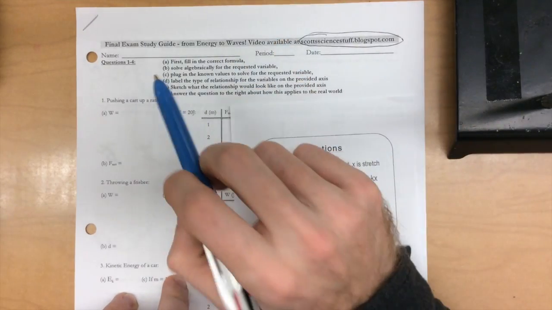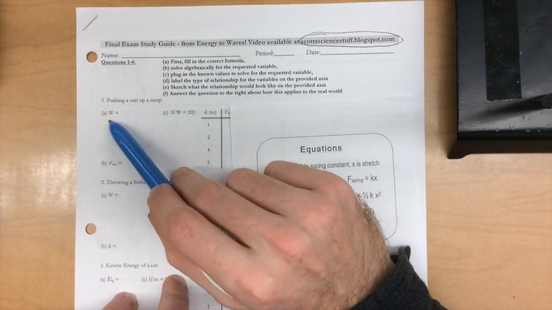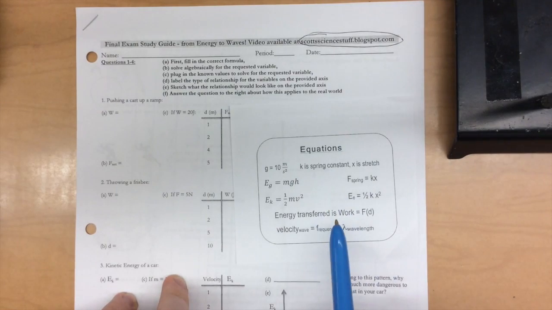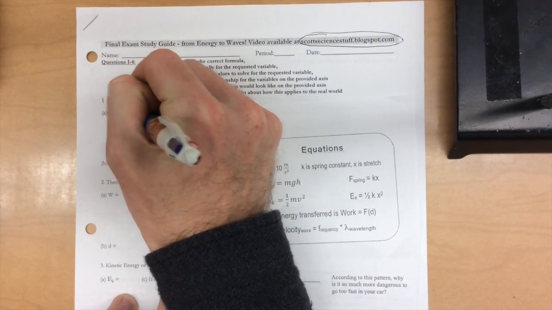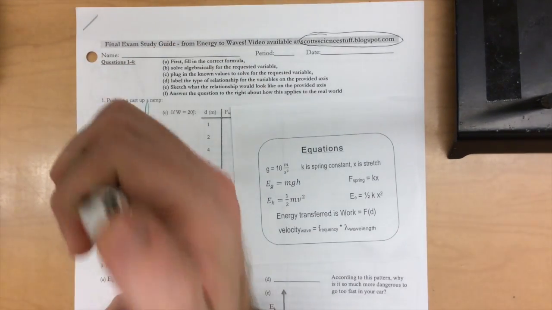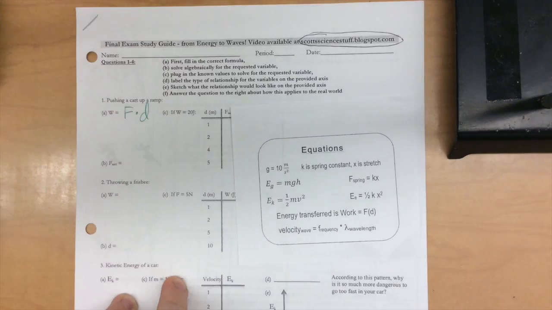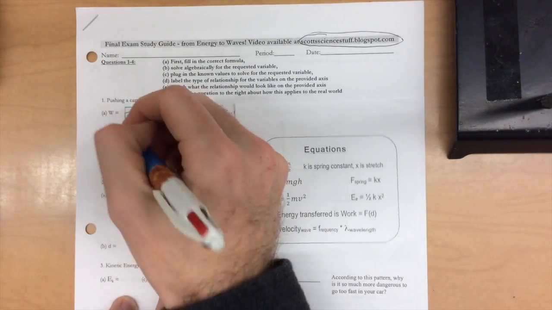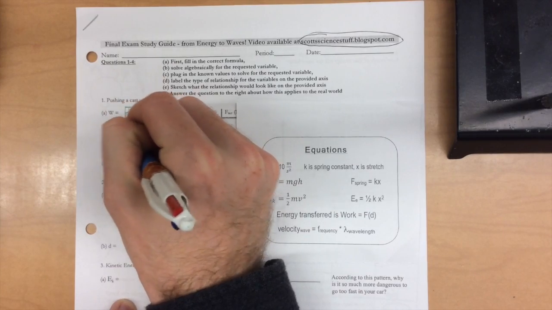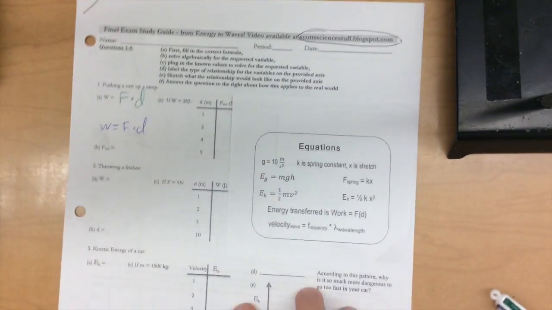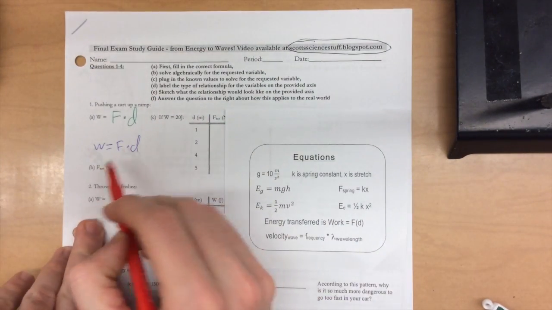All right, so to start off, we're pushing a car up a ramp, W equals. So we're going to look at our equations page and find the W, right? The work. Work equals force times distance. And then it asks us to take the F net equals. And it says solve algebraically for the requested variable. So we are going to take this work equals force times distance equation and algebraically get F equals.